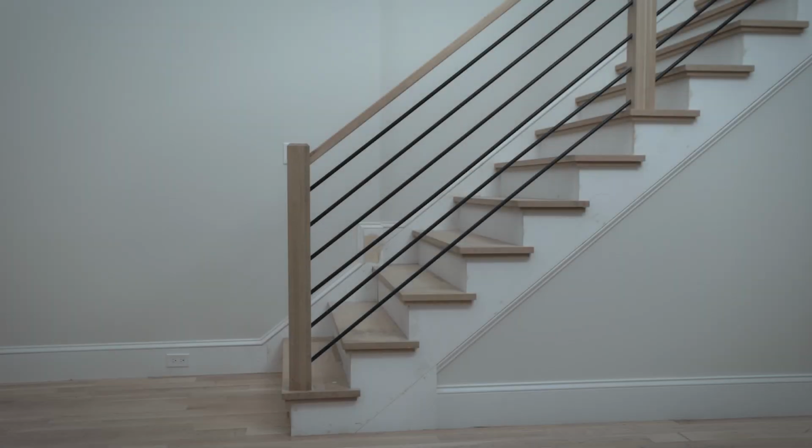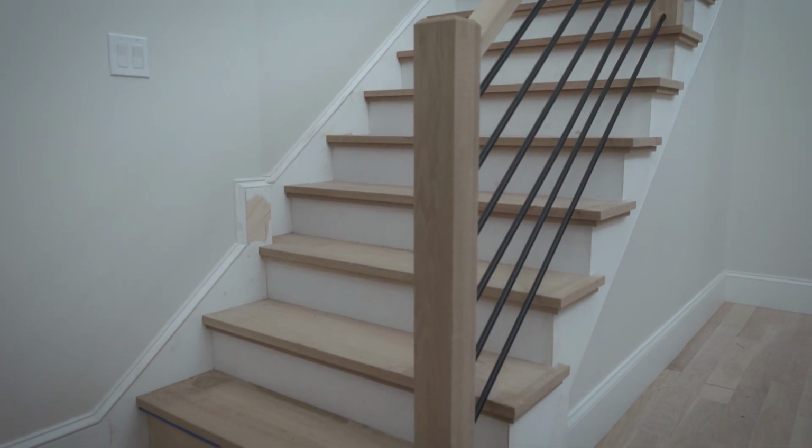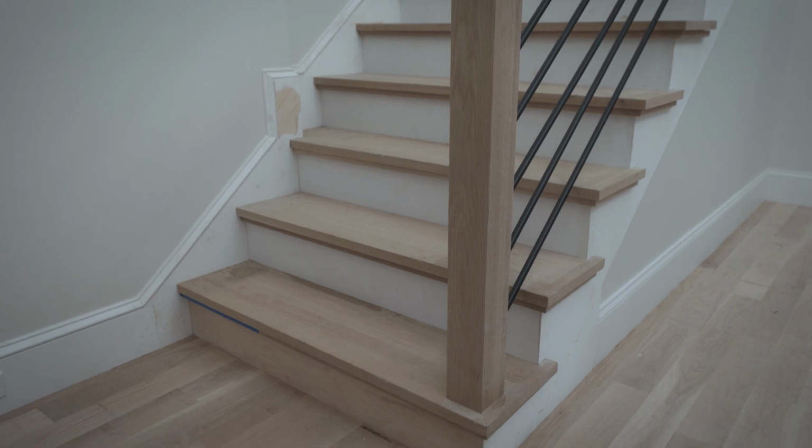Finally, to finish off the project, you can install a handrail or choose from many styles of newel posts, balusters, and railings. Building a staircase is a project that holds true to measure twice, cut once. Careful planning is the key to building a safe and proper staircase.